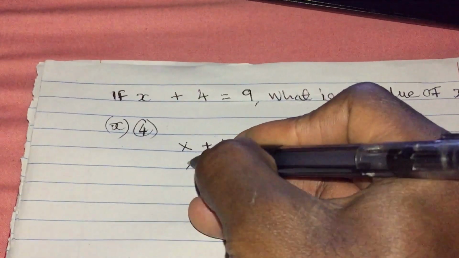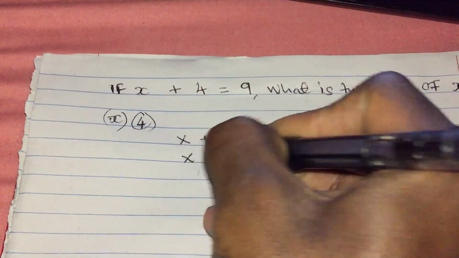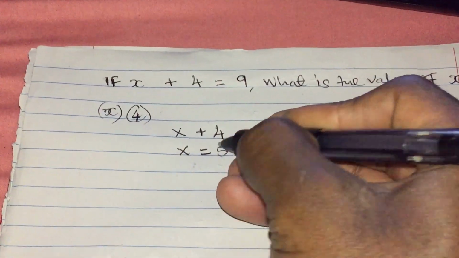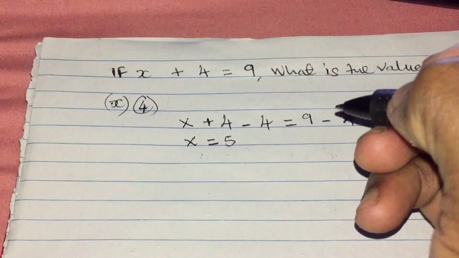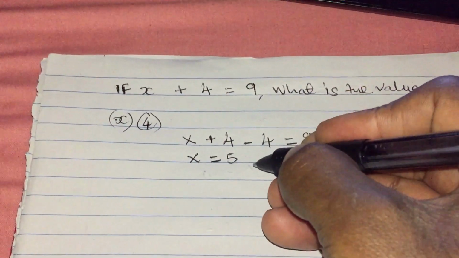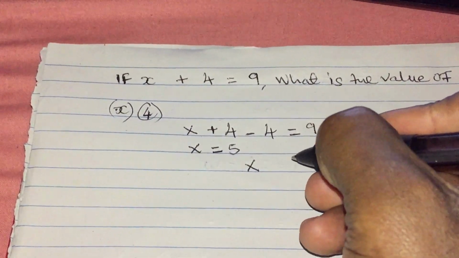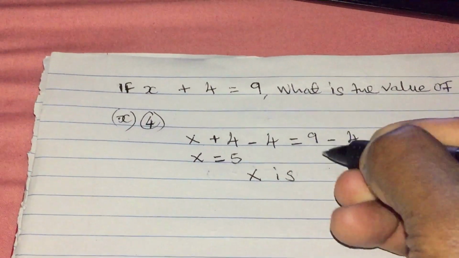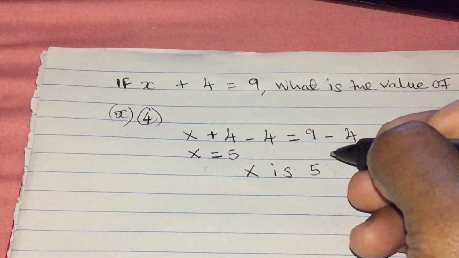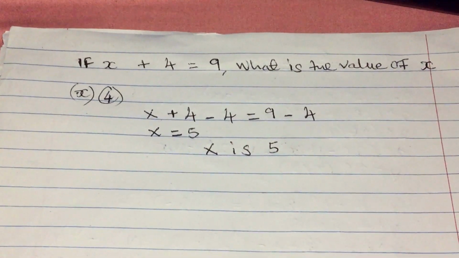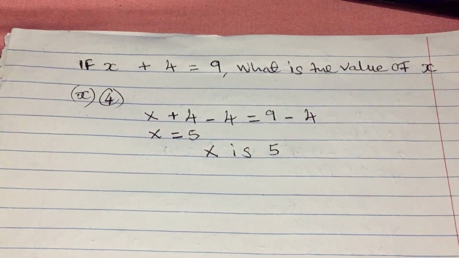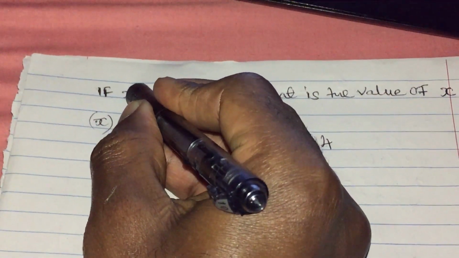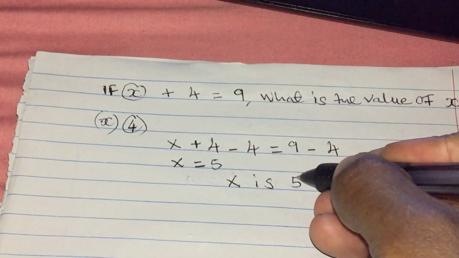So we're going to write x is equal to 5. Therefore, the value for x is 5. You see? That's it. The value for this x is 5.